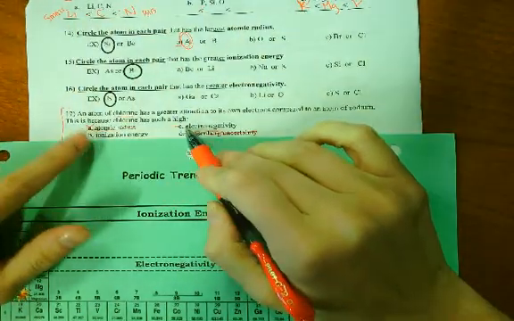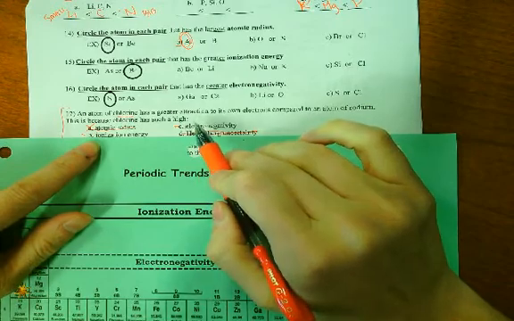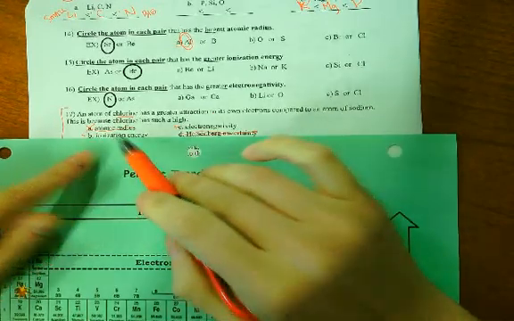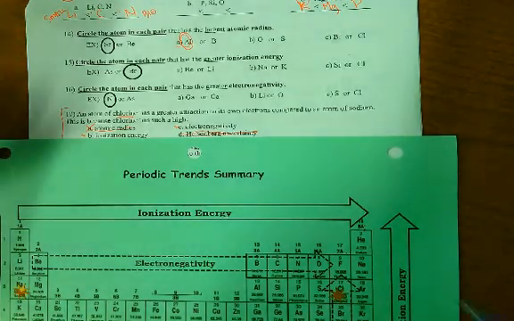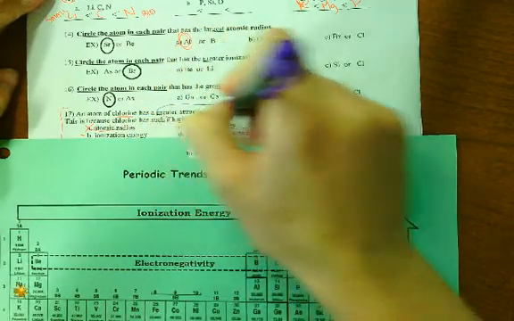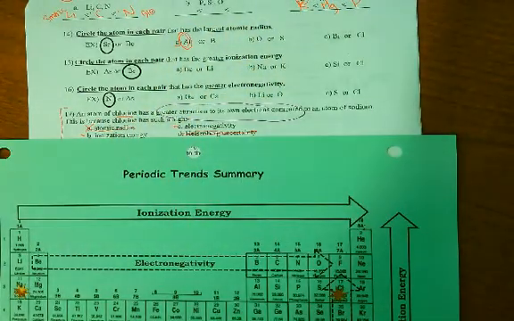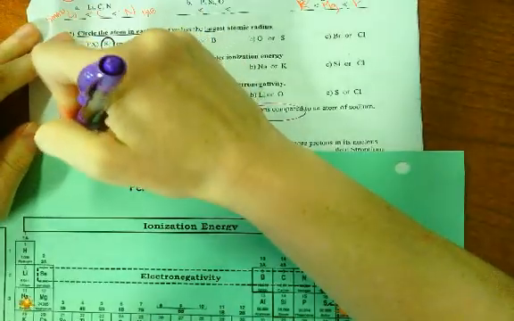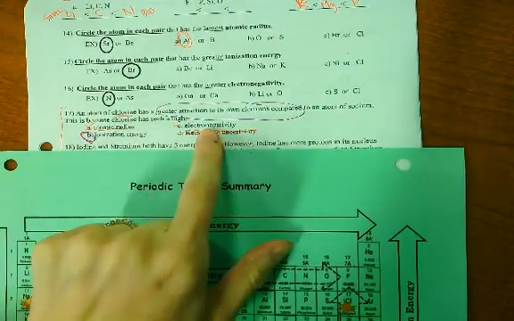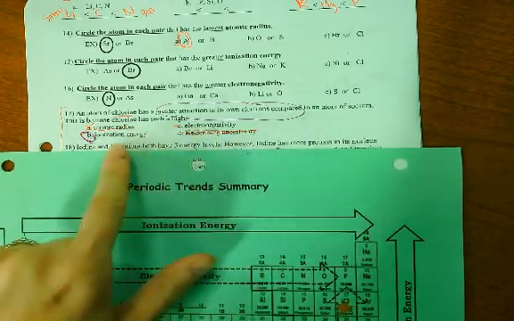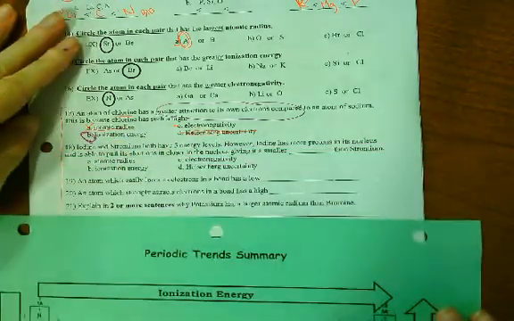So either C or B could be right, because chlorine has a higher electronegativity and a higher ionization energy compared to sodium. So let's read the question again. Chlorine has a greater attraction to its own electrons. That means it doesn't want to give away its own stuff. It doesn't say it wants more electrons, but attraction to your own electrons. We would expect you to remember and memorize that that is ionization energy. It does not want to lose electrons. That's what this means. This means it really wants to gain electrons. But this one's saying it does not want to lose electrons.